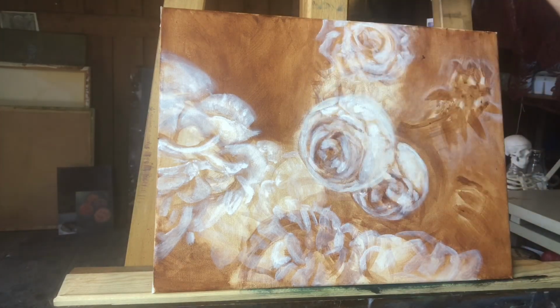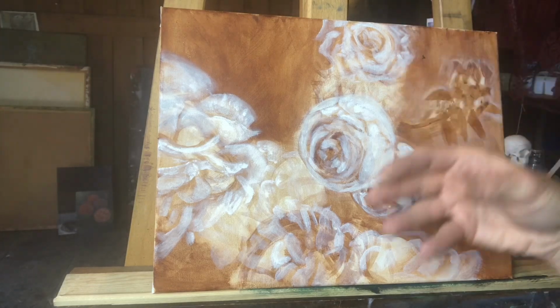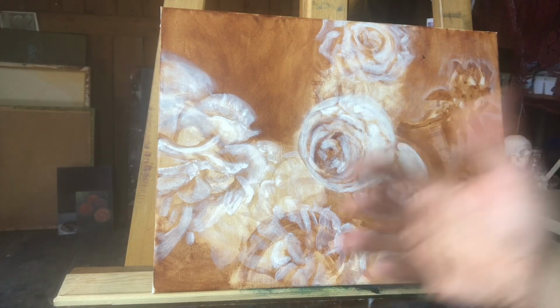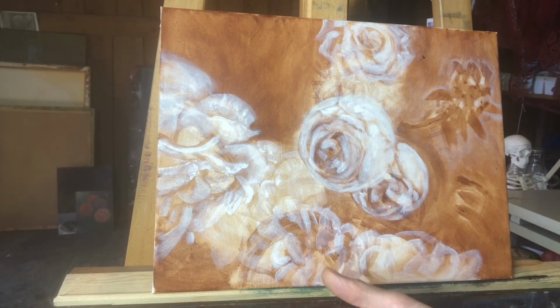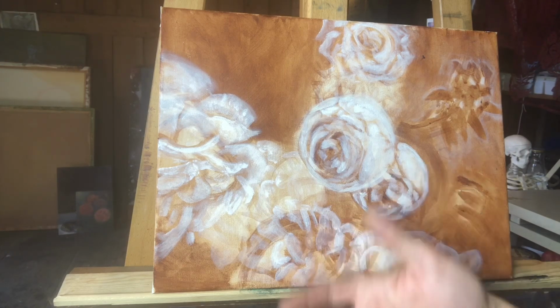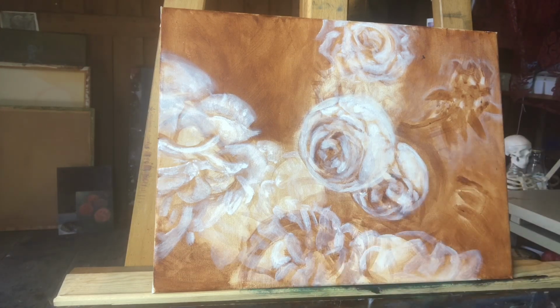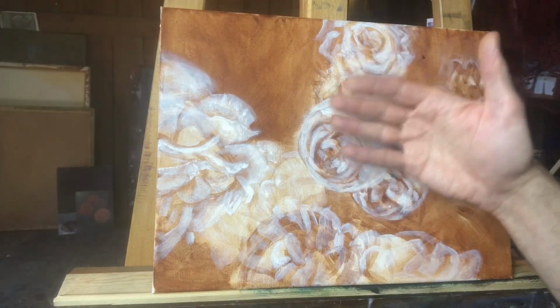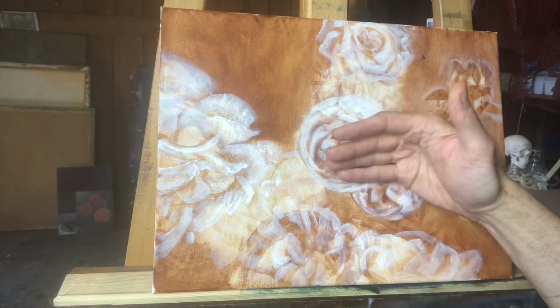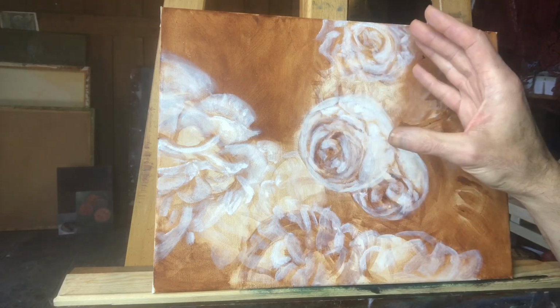It would be getting warmer light from the sun, and cooler shadows because of the atmospheric blue from the sky, unless it's a gray day, in which case the highlights would be less warm, the shadows would be less cool, and it'd be a little bit more neutralized.